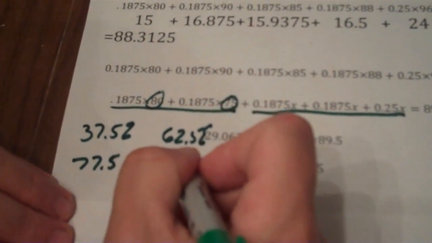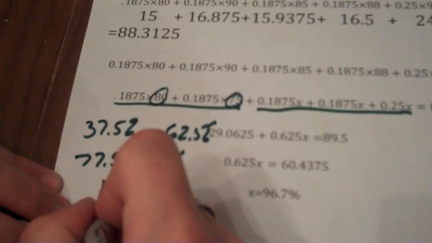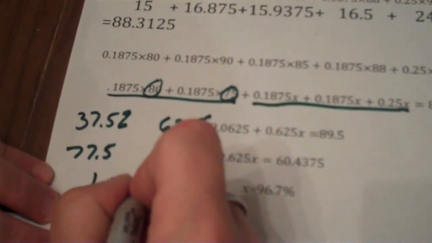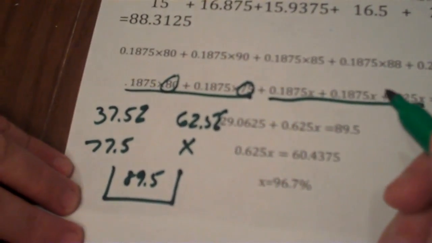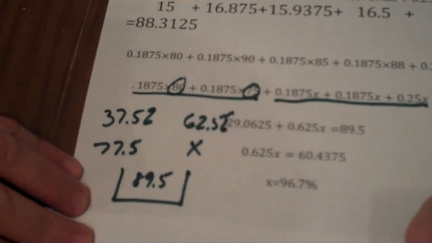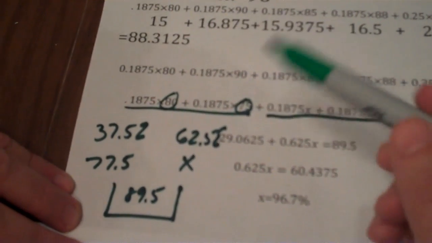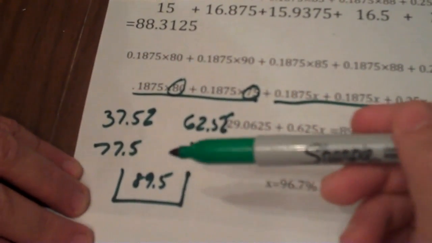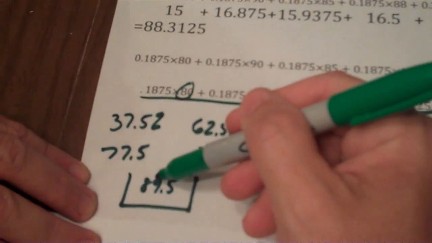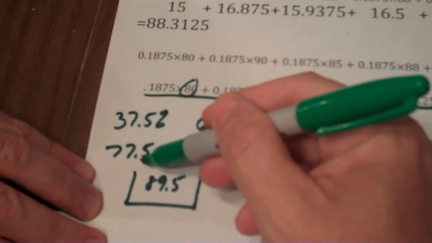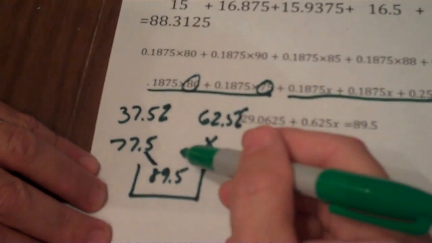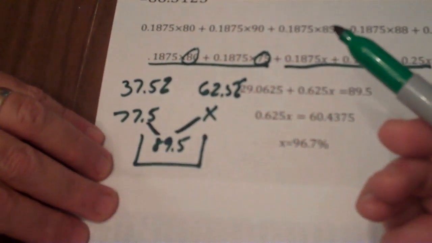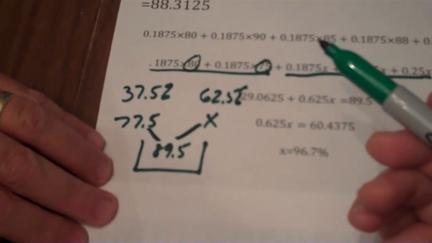What grade would I need on that in order to mix these 2 things together and end up with a grade of 89.5%? I'll let you work it out from there, but you'll recall you can tell how to do this by how far different this actual final is from the grade that you want. How far different is this final average of 89.5 from your 77.5, and how far different is that from your unknown x? I'll let you take it from there, but that's how you'd work it out as an inverse proportion problem.